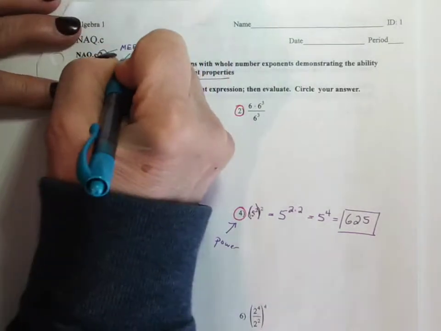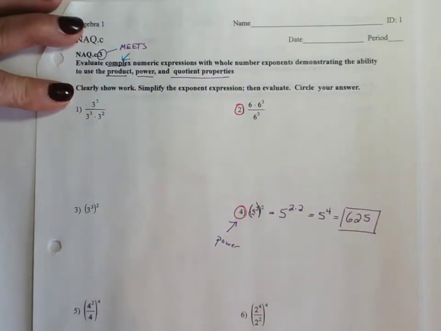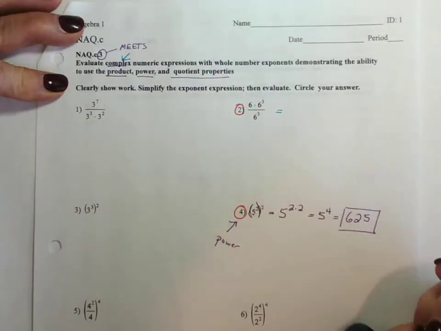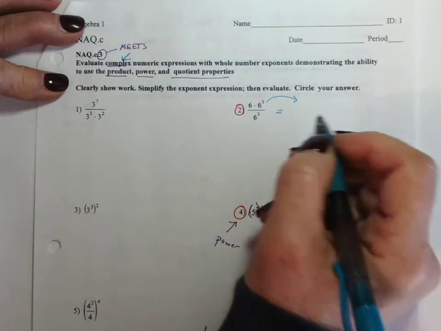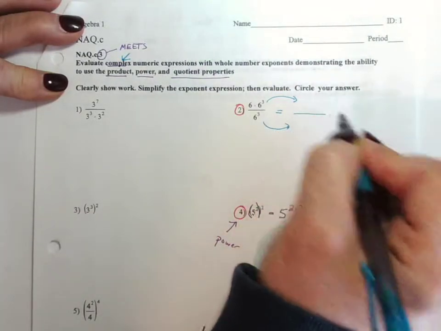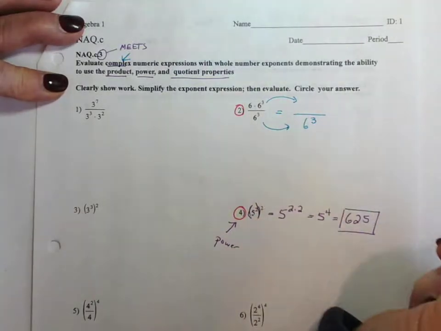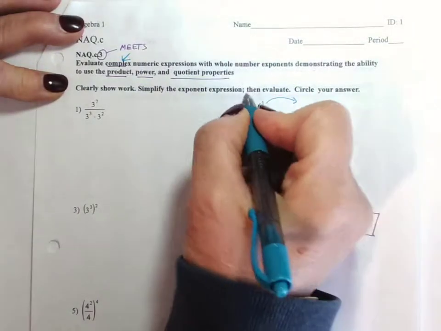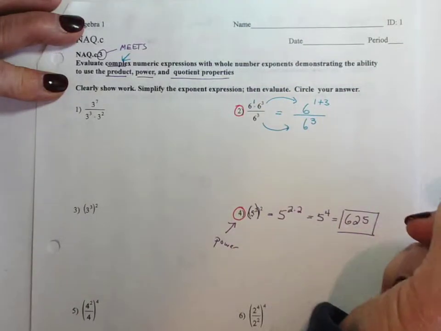Now, as they said here, these are complex numeric expressions. So they will involve multiple properties. Now here we have a fraction. And what I recommend is you take care of the numerator and then you take care of the denominator. So in this case, the denominator doesn't need to be simplified. It's 6 cubed. The numerator, okay, there's an implied 1, 6, 1 plus 3.